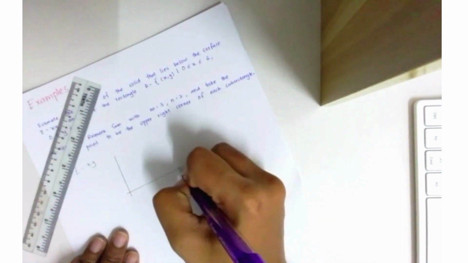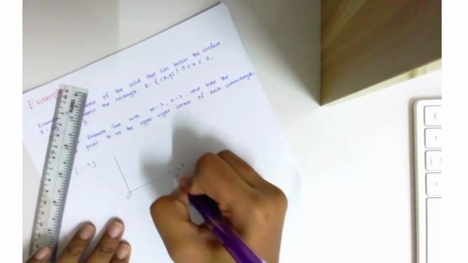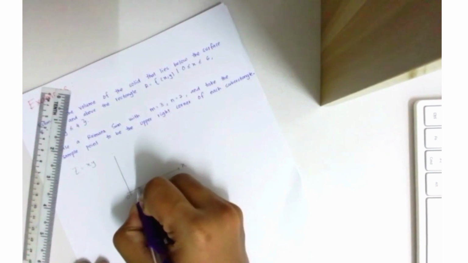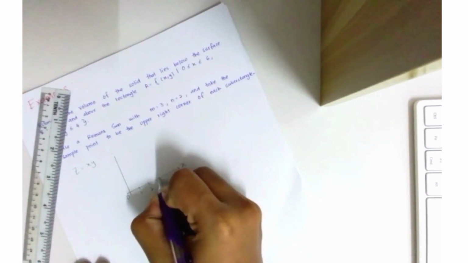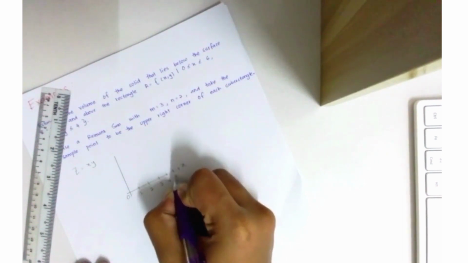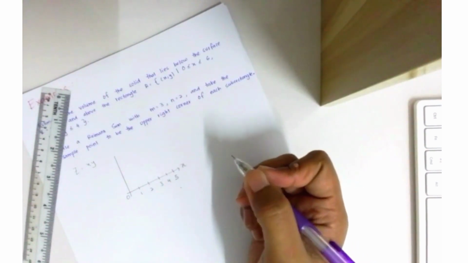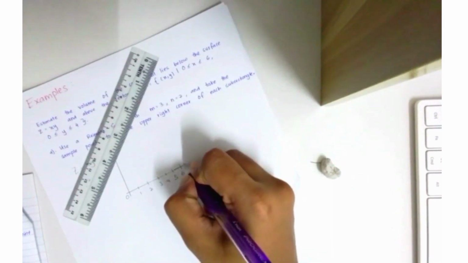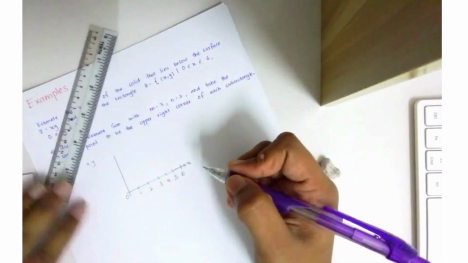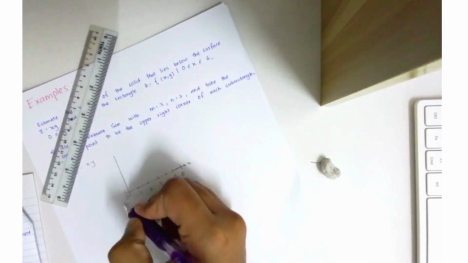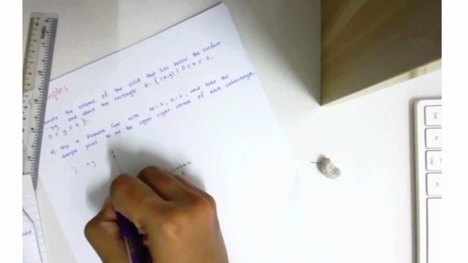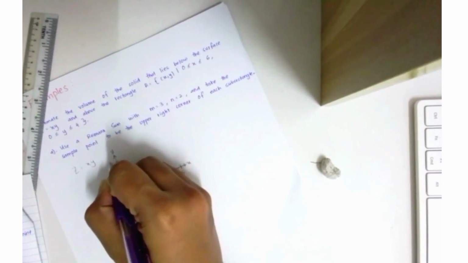The x limit is 0 to 6, so the horizontal axis will be 0, 1, 2, 3, 4, 5, 6. And then the vertical axis, the y-axis, is from 0 to 4, which means 0, 1, 2, 3, 4.